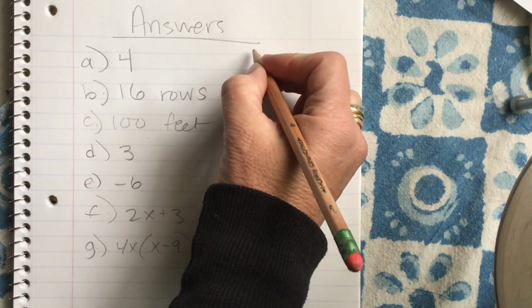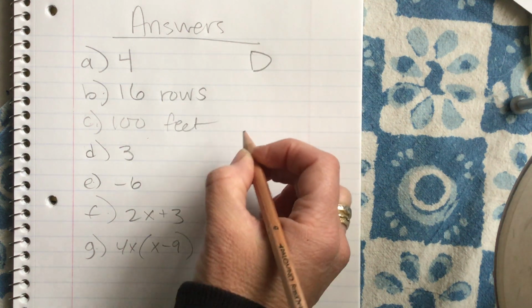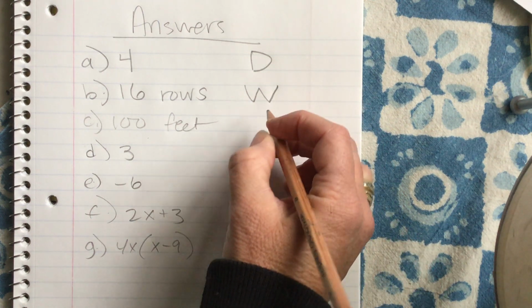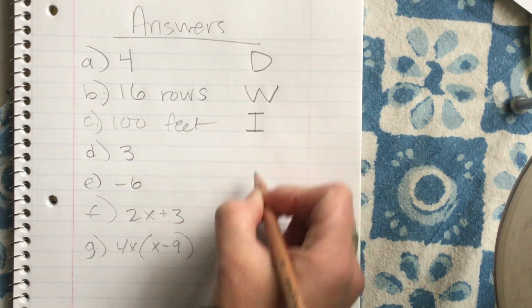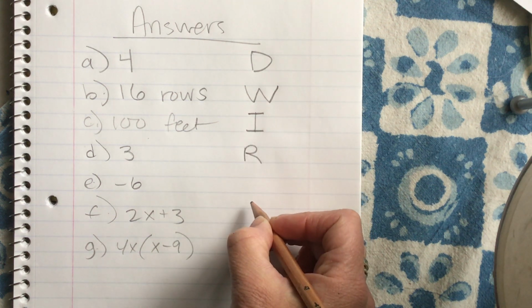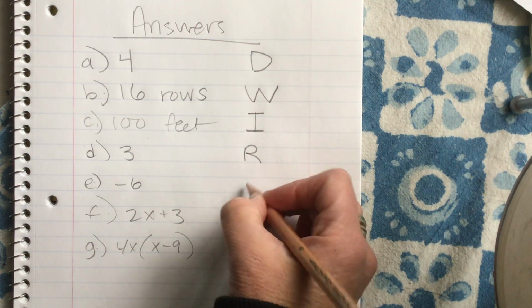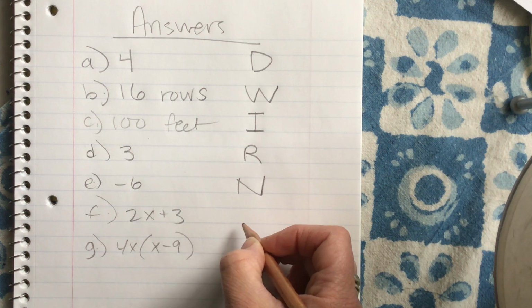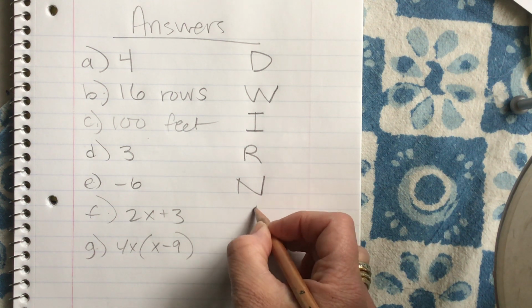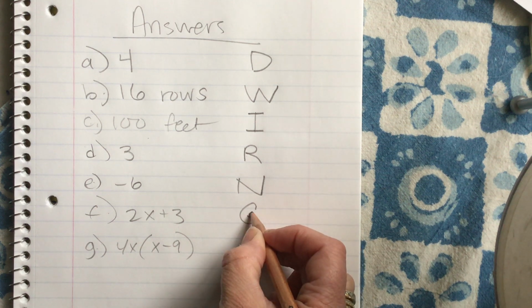Okay, so 4 is D. We have 16 is W. We have 100 feet is I. We have 3 is R. We have E is negative 6, which on the code cracker is N, and you probably see it right now. And then F is equal to G.